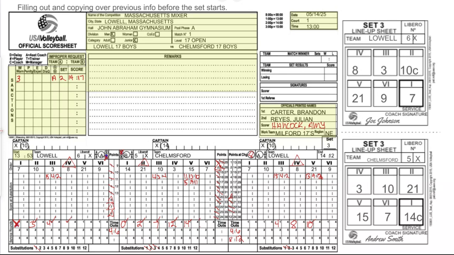Okay, we have 2 subs coming in for Lowell. So we have number 3 coming in for number 15 and number 18 coming in for number 9. And our score is 11-14.